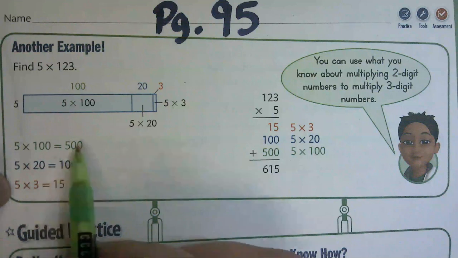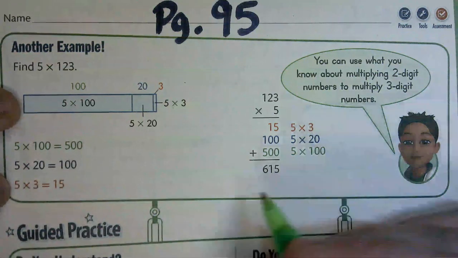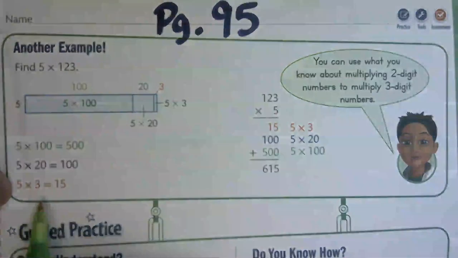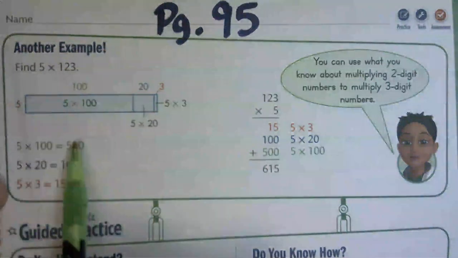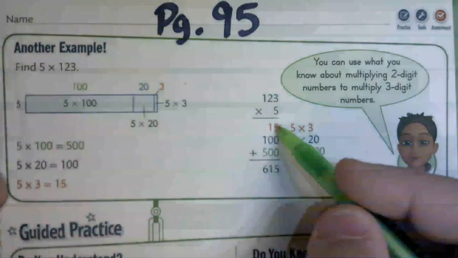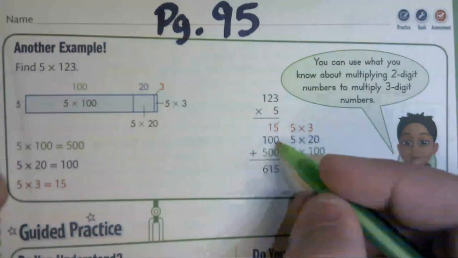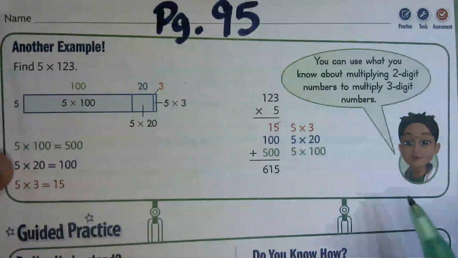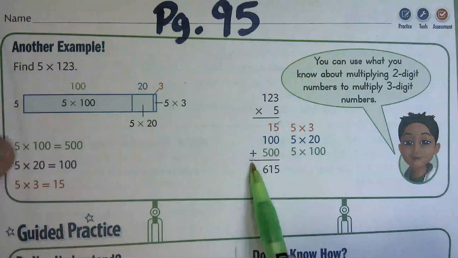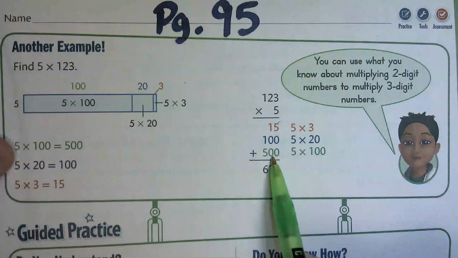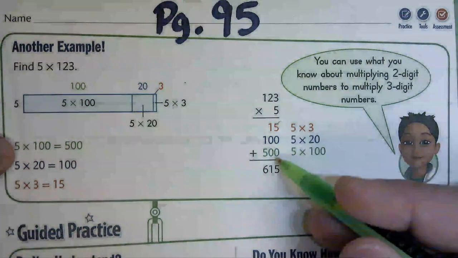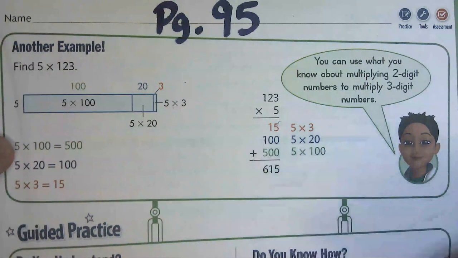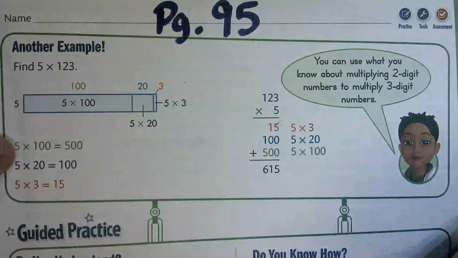Once I've done all of that, I'm not done with my partial products, though. I need to come over and actually add it together. This is the part where it's super important we line up our place values. I don't like the way this looks right here because I want my place values always lined up. So I start with my 15. The 5 is in the ones place, and then my 1 in the tens place. I go up to my next place value, which is going to be 5 times 20, which is 100. And then I've got 5 times 100, which is going to give me that 500. Now I can add all these together. So 5 plus 0 is 5. 1 plus 0 plus 0 is 1. And 1 plus 5 is 6. So my answer would be 615.